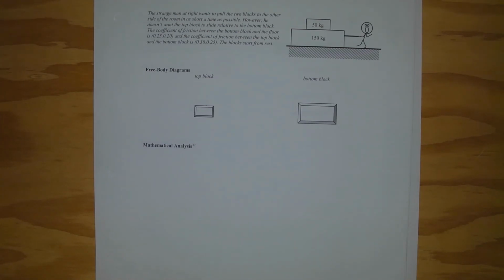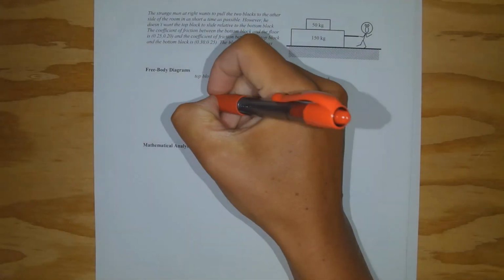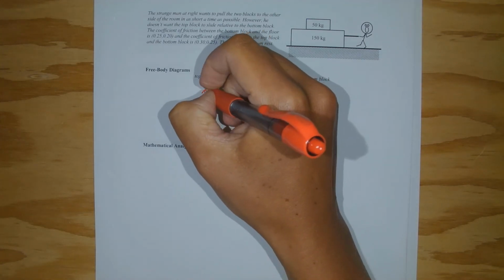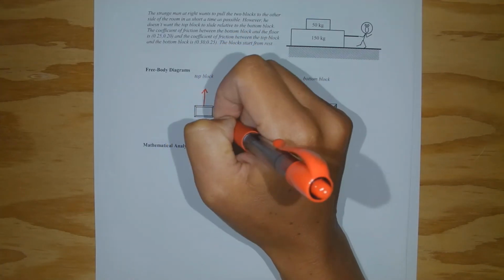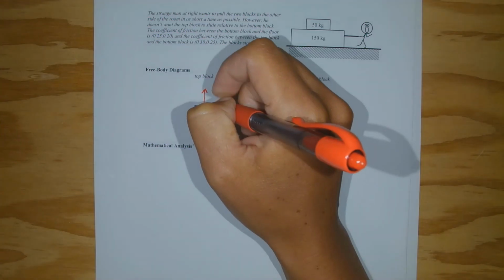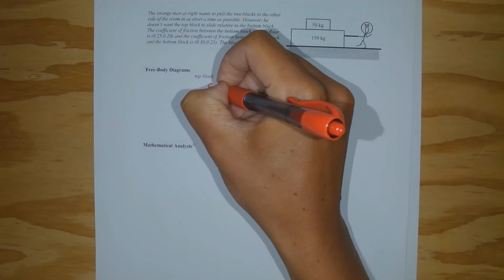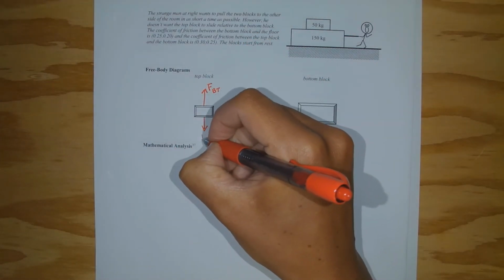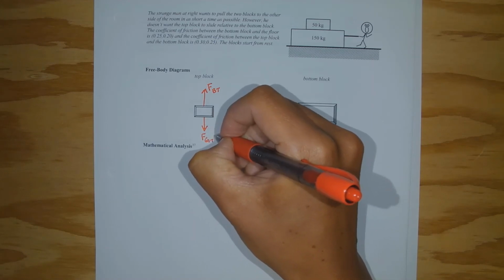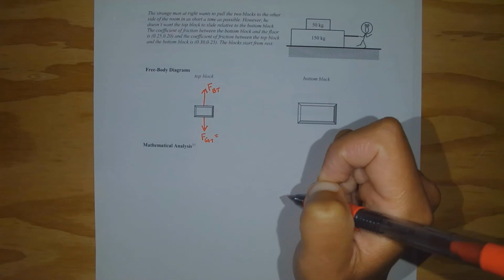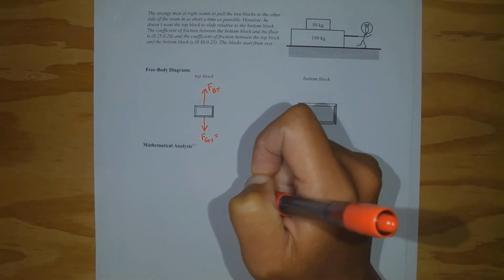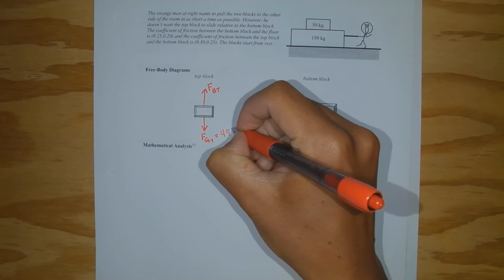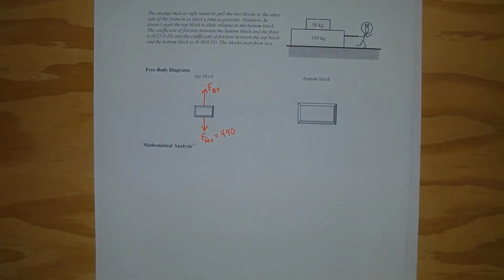So let's start off by doing a free body diagram for the top block. I have the perpendicular force, which is a normal force, but in this problem I'm going to have two normal forces, so I'll just call it the force that the bottom block exerts on the top block. I have the force of gravity acting downwards. This is the force of gravity for the top block. That's the mass of 50 times 9.8. That is 490 newtons.